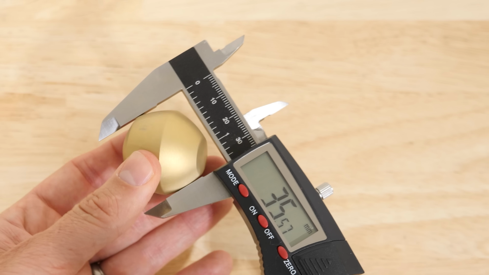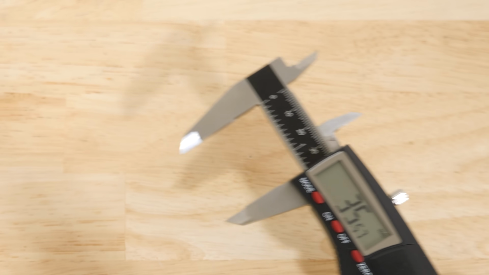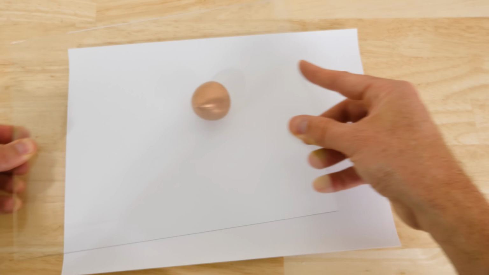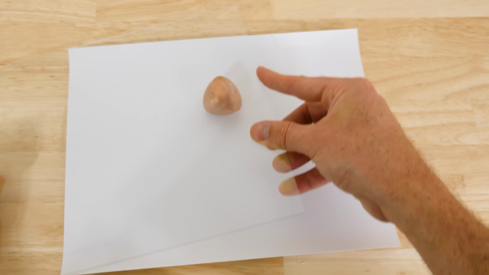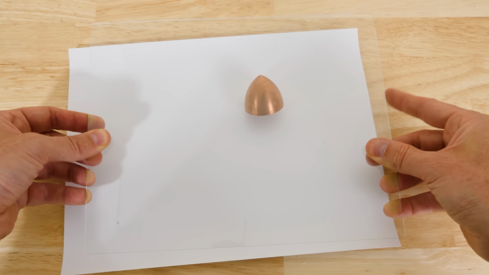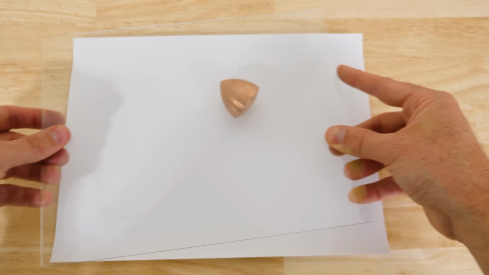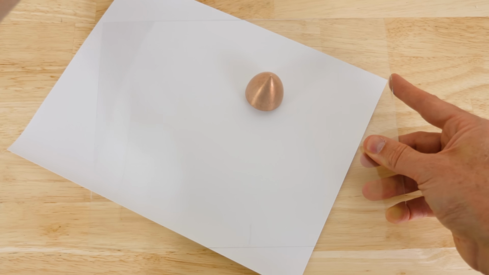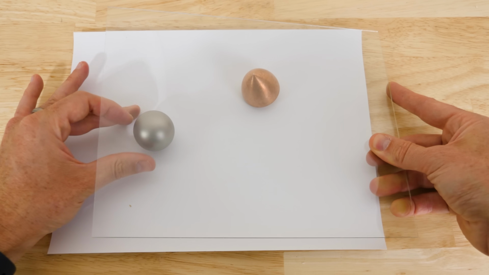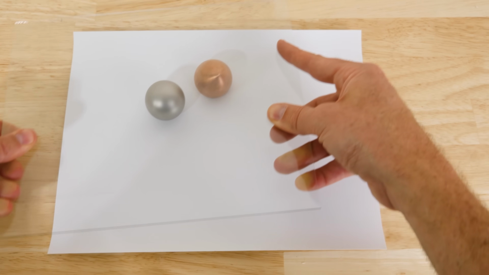So these shapes here are called solids of constant width. So you can see how this can roll just fine, keeping the exact same width between the top of the glass and the bottom of the table here. It does exactly what a sphere would do under here.